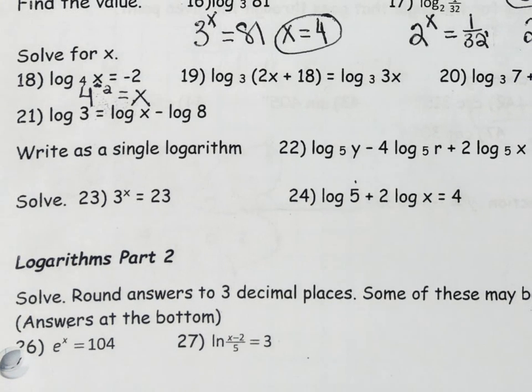Nobody's got a calculator? 4 to the -2? How much? I can't hear you. 1/16. Very good.